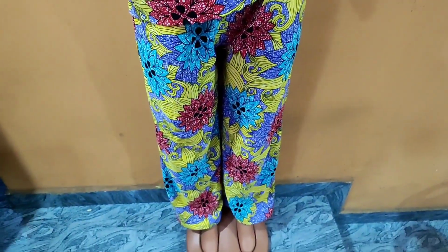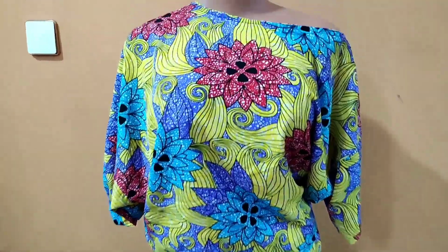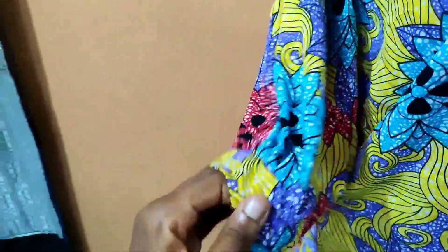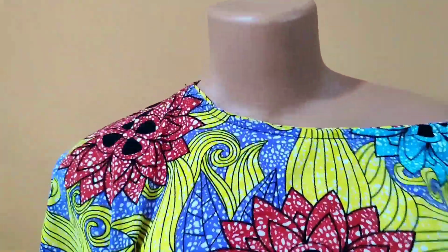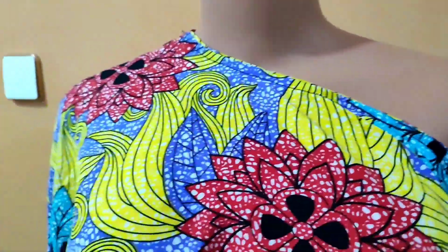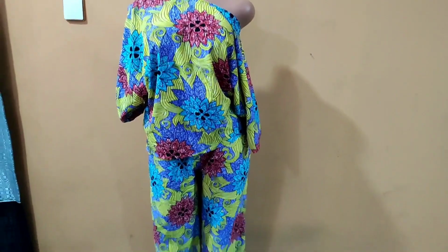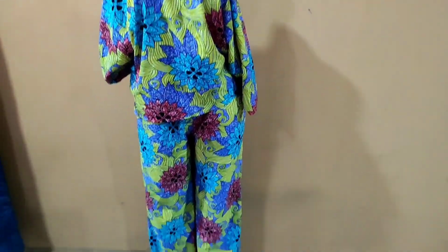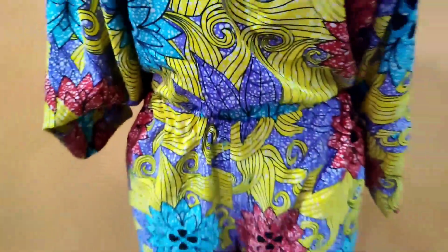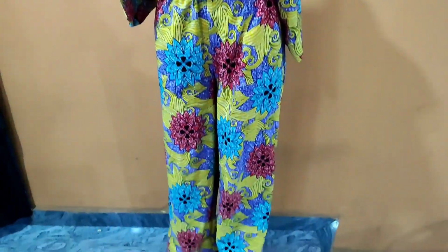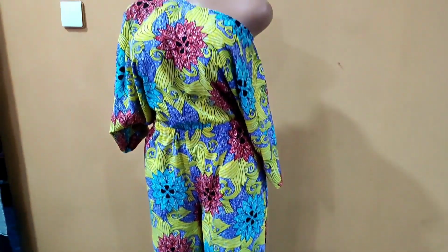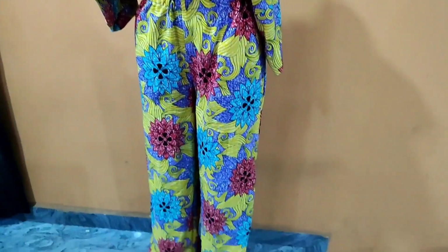This two-piece right here is what we're going to be making today. So if you're confused as to how to get your accurate crotch length, or you are confused if the crotch length for a free pant can be used for a fitted pant as well, then this video is for you. Don't be in a hurry, watch carefully because I share essential tips on how you can successfully cut or know your crotch length and how you can sew this two-piece following this tutorial.